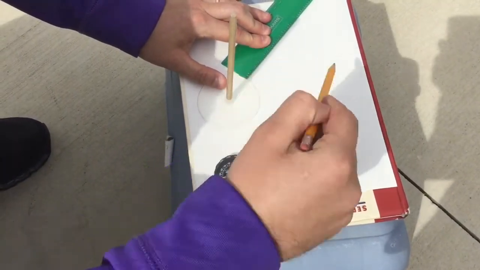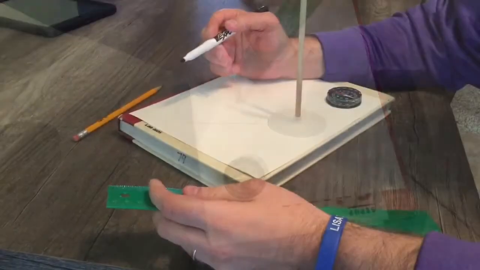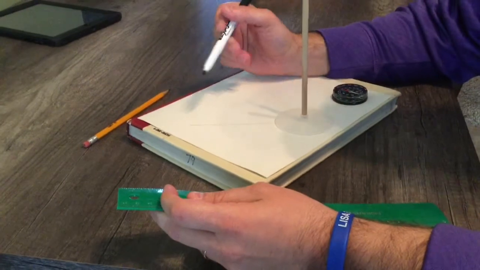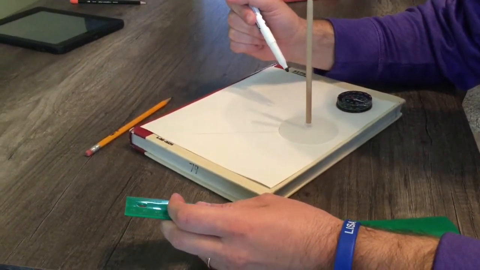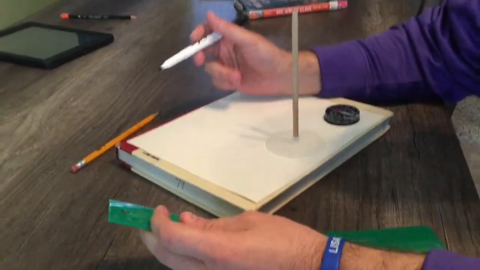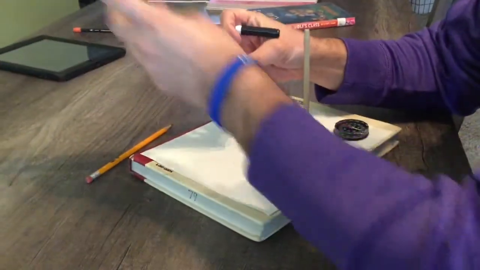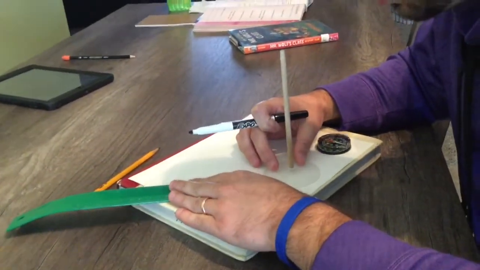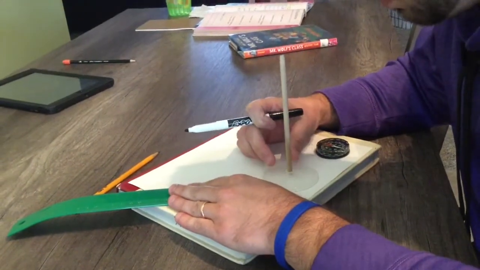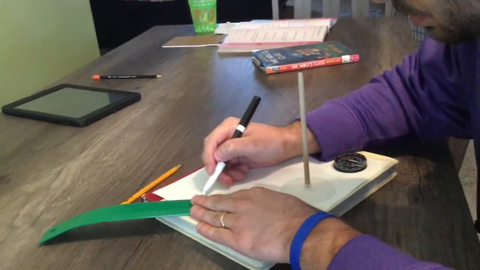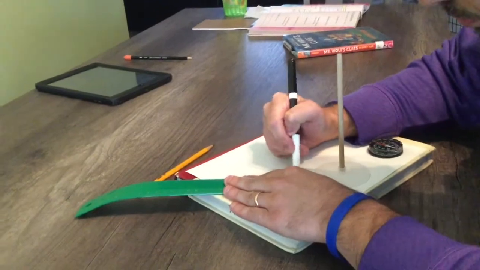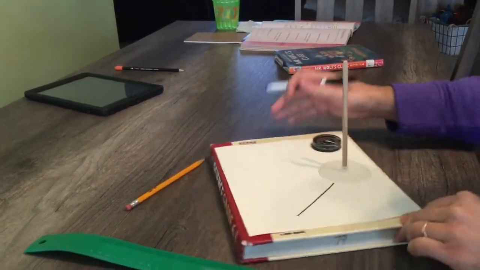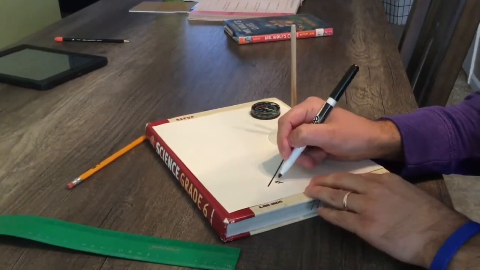And that's our first observation. Not only are we drawing a line to represent the shadow, we're going to measure the length and also put the time of day and direction at which we recorded that shadow. So the length is about 4 inches. I'm just using a black marker so you guys can see it better. So, 4 inches.